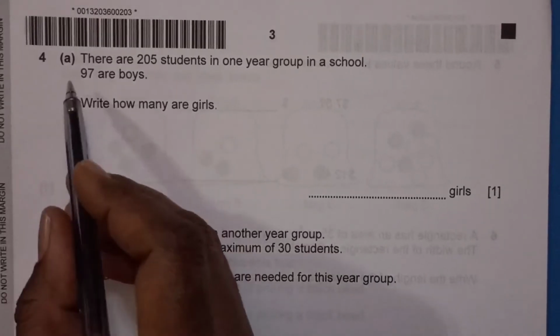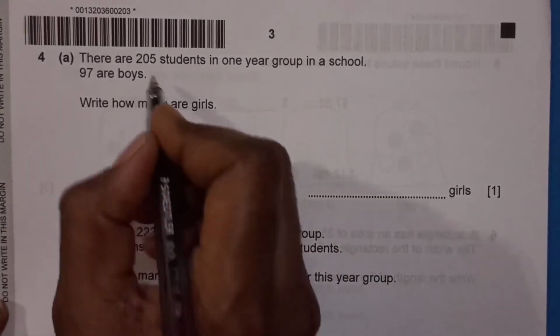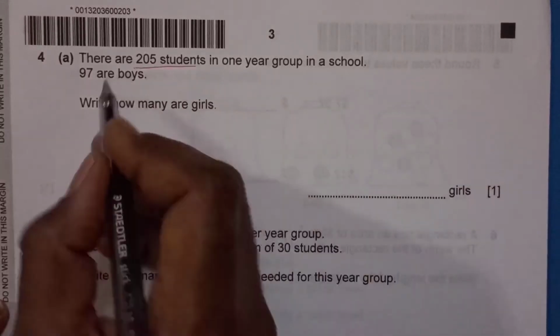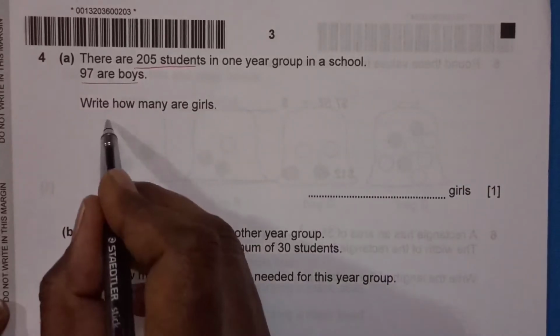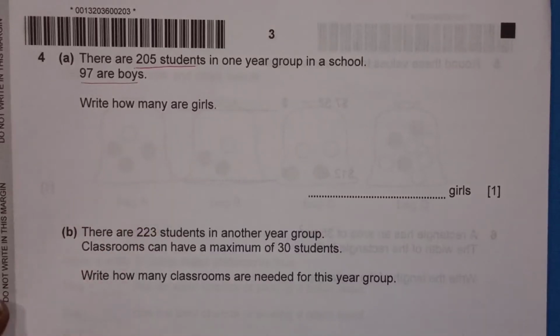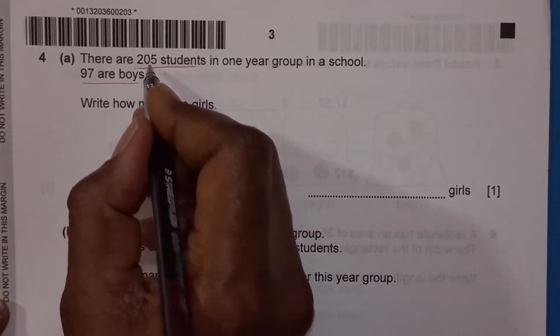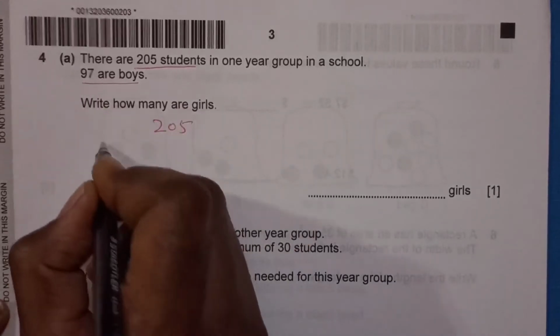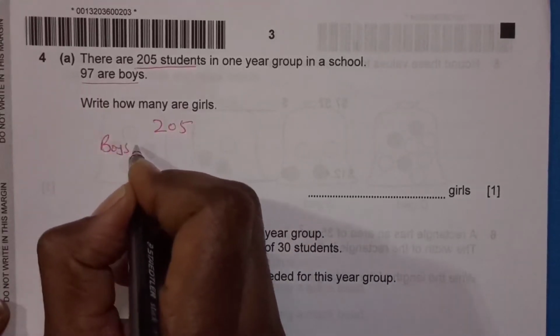Question 4, part A. There are 205 students in one year group in a school. 97 are boys. Write how many are girls. So it's very simple. Total students is 205 and boys are 97.